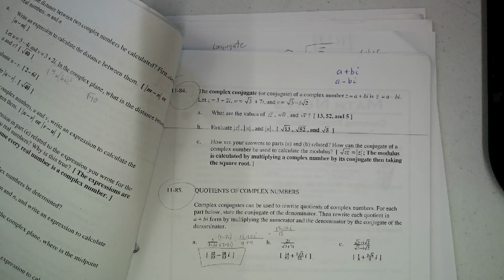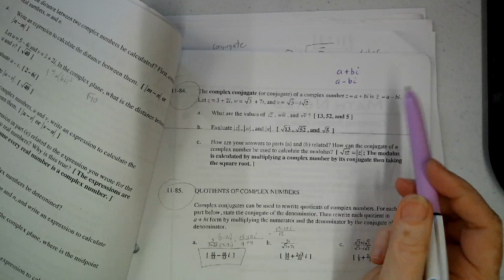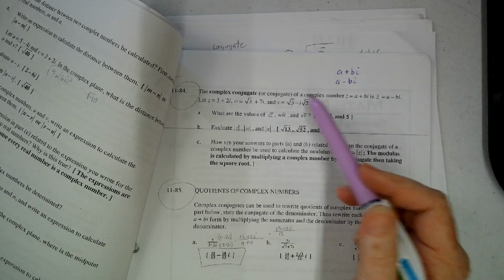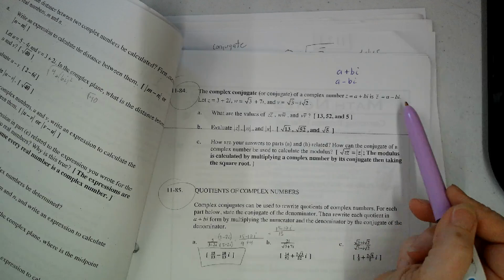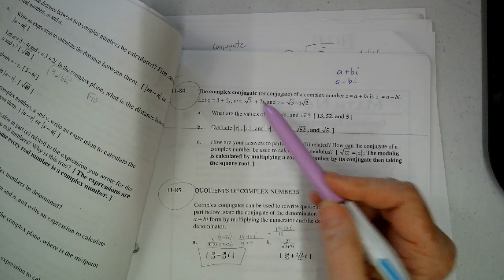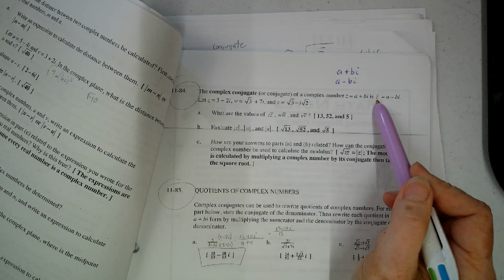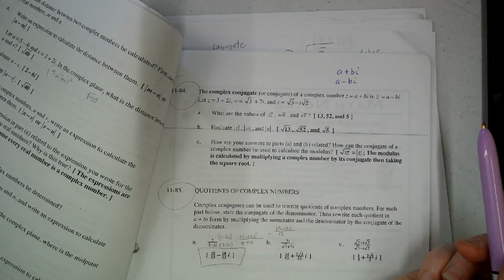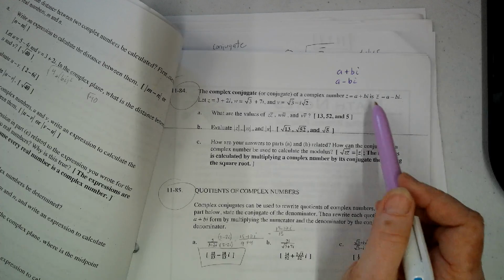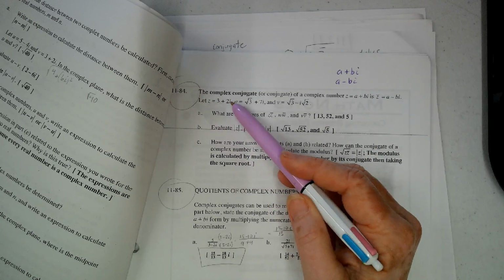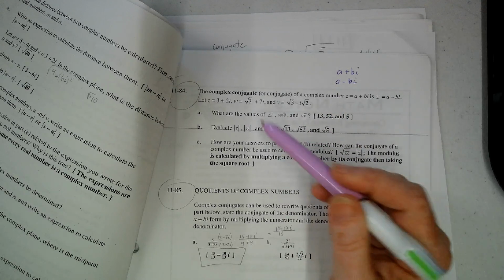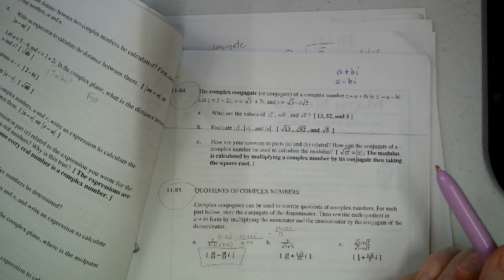The reason we like to use those is because when you multiply them out, it's kind of like a difference of squares. The middle term cancels out if you FOIL them or put them in the multiplication box. So you'll see when we start doing it. They're using this little symbol over the top of the z to say that it's the conjugate of z. So they'll use regular z for the original, and then z with the little symbol over it for the conjugate.